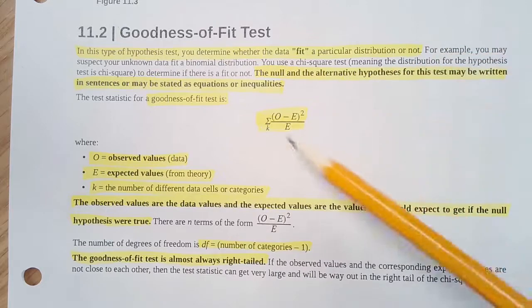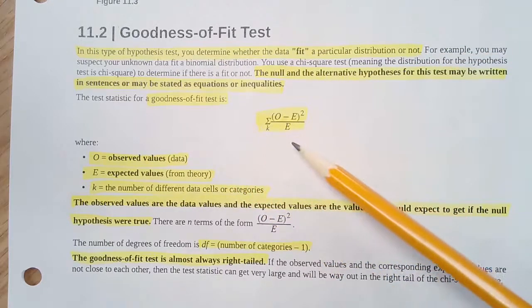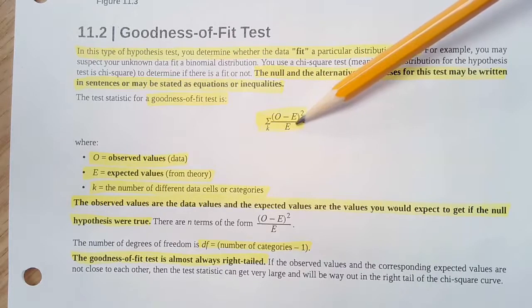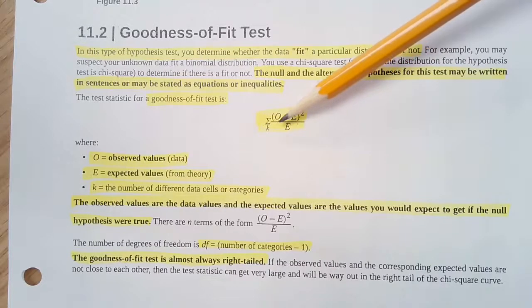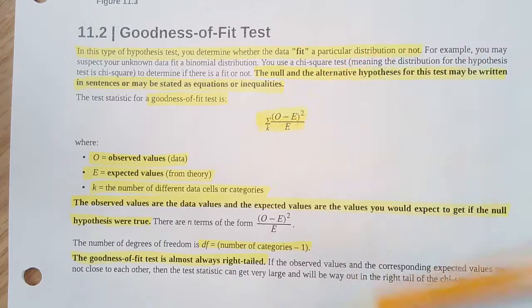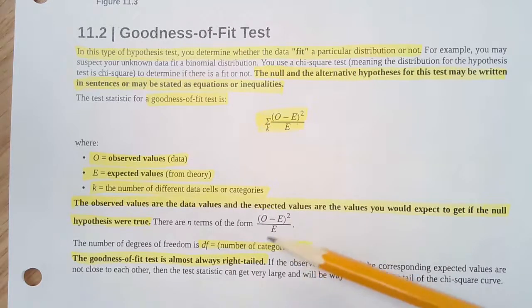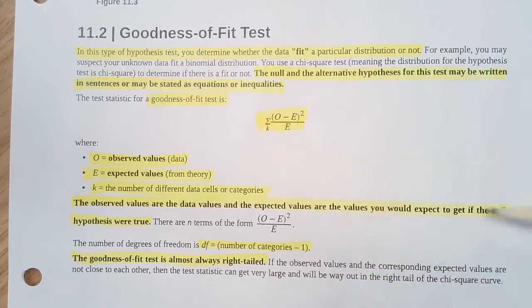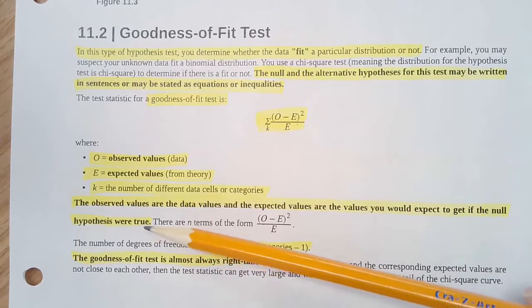This is the formula that your calculator is actually using. We have our observed values, and we subtract the expected values, square that difference, and then divide by the expected values. Then we sum all of those values, and K is the number of categories. Keep in mind that the observed values and expected values assume that the null hypothesis is true. So those are the values if the null hypothesis is true.